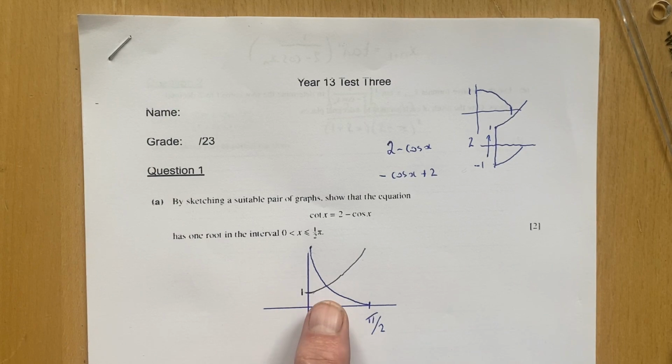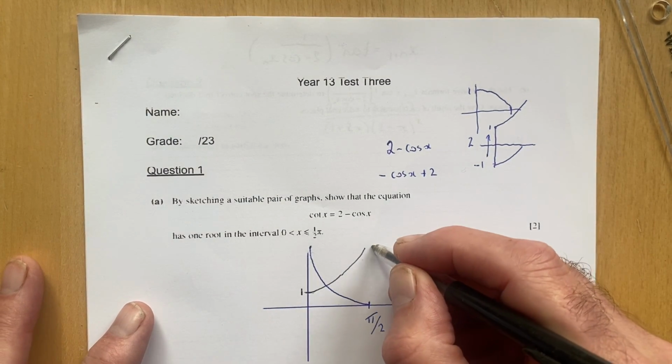And we can see clearly there's one root in that interval. Make sure you label which is which.